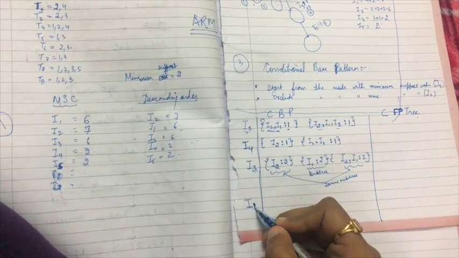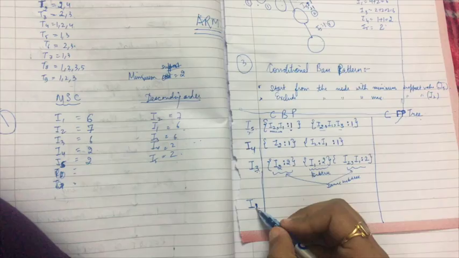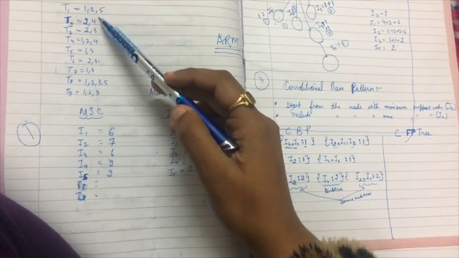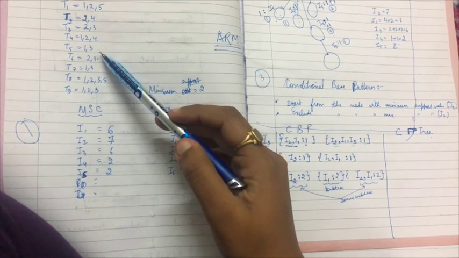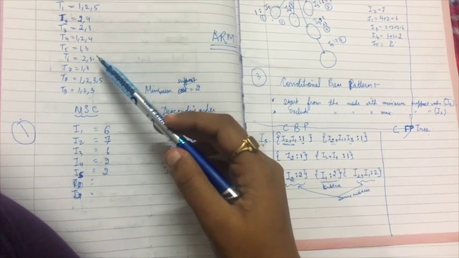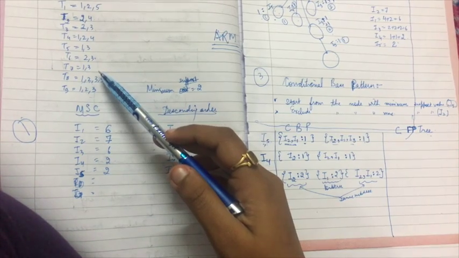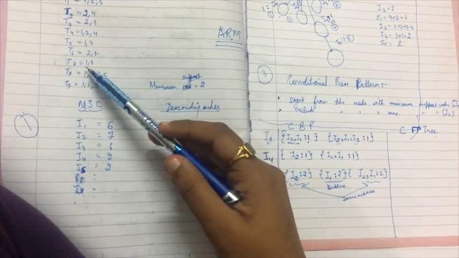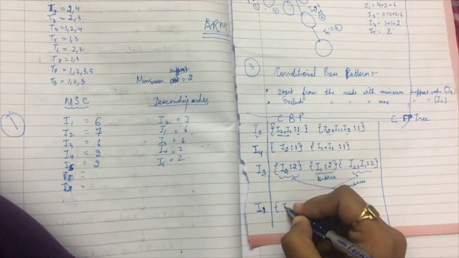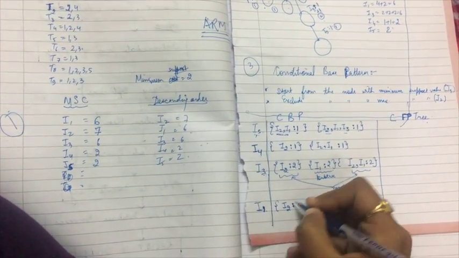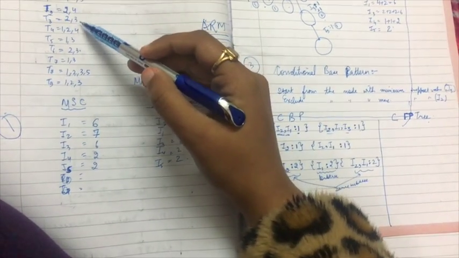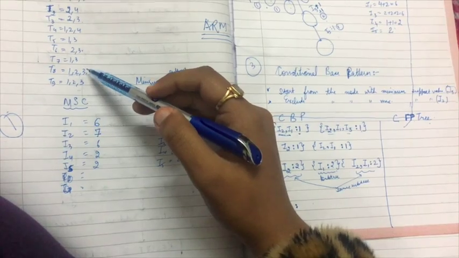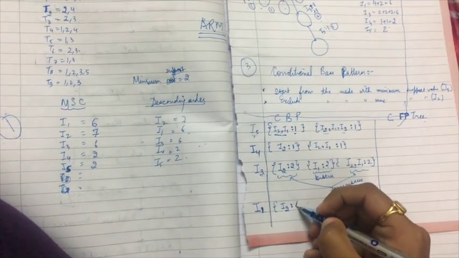Okay, so I can reach I1 from I2, and then I am also reaching directly. That's the only way, because I1 is reached only from I2. How many times? 1, 2, 3 and 4, that is 4 times.